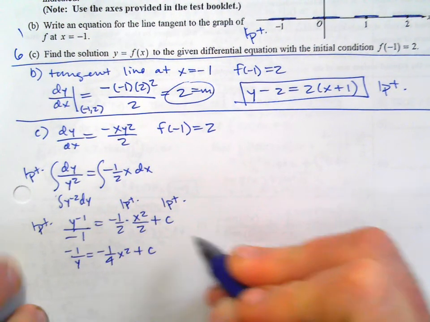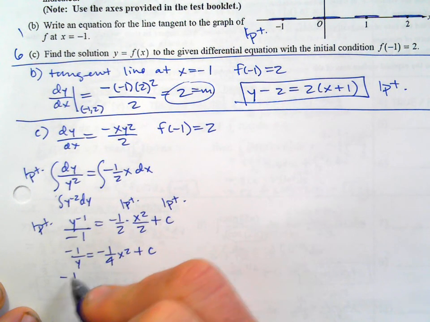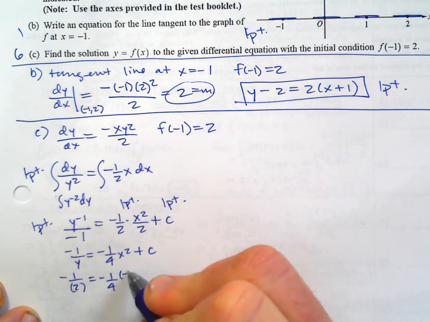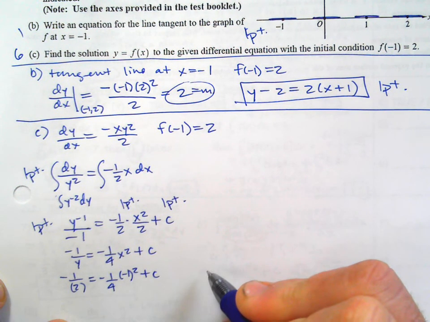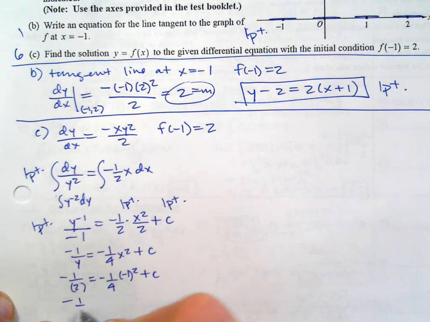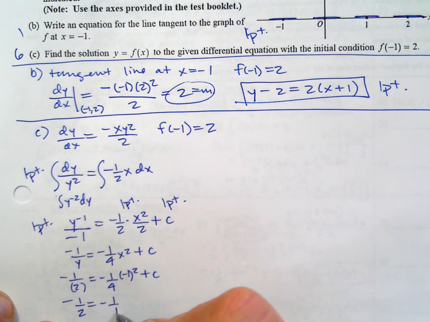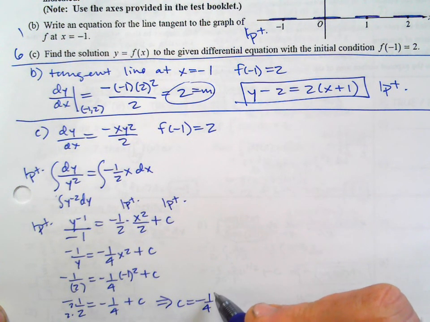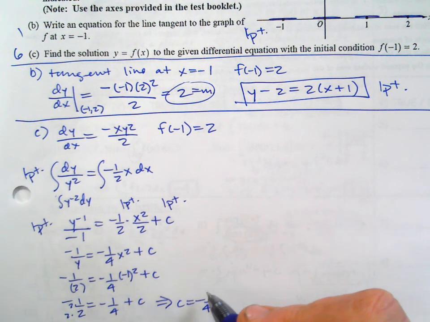And then I'm going to use the initial condition, 2 in for the y, -1 in for the x, plus c. So it's going to be -1/2 equals -1/4 plus c. So least common denominators. I'm going to add 1/4 to -2/4. So we can get c equals -1/4. Or hold on, did I make a mistake? No, I think we're good. Okay, so that's another point.